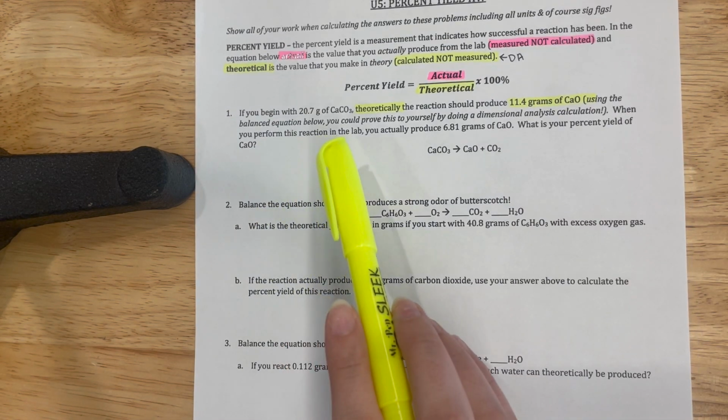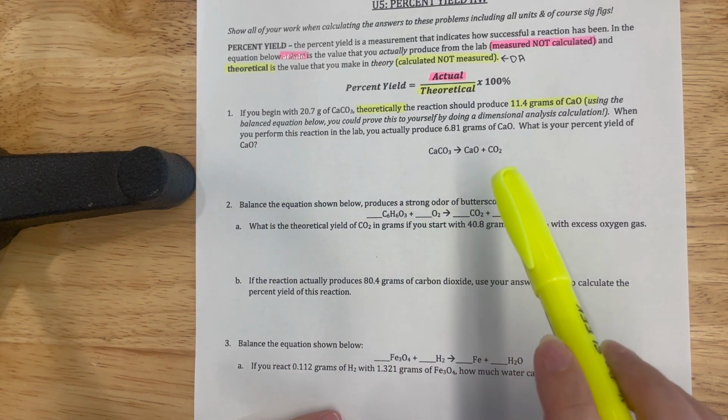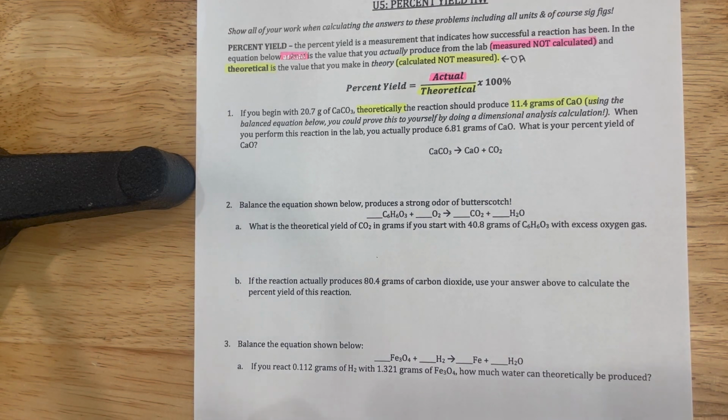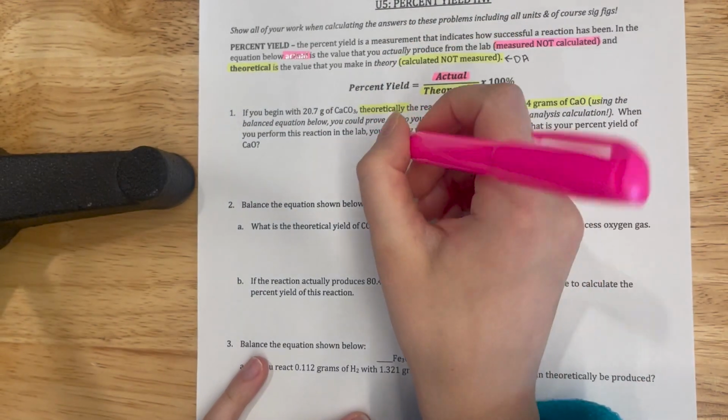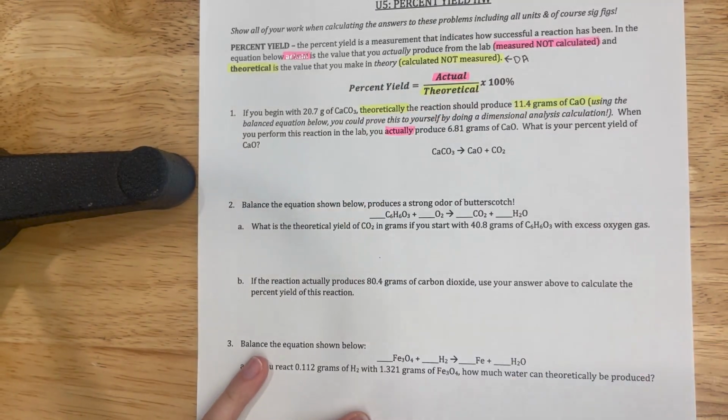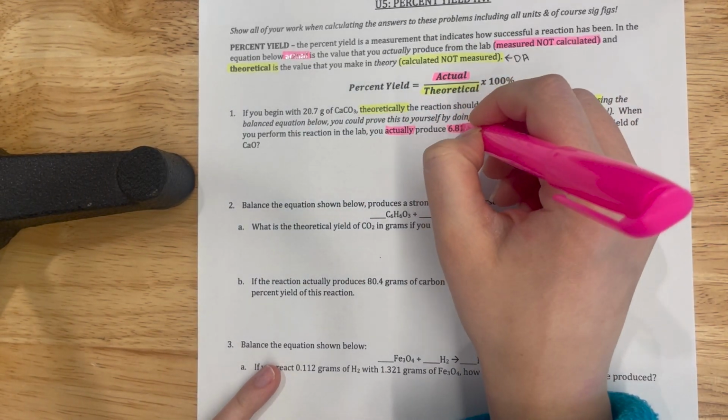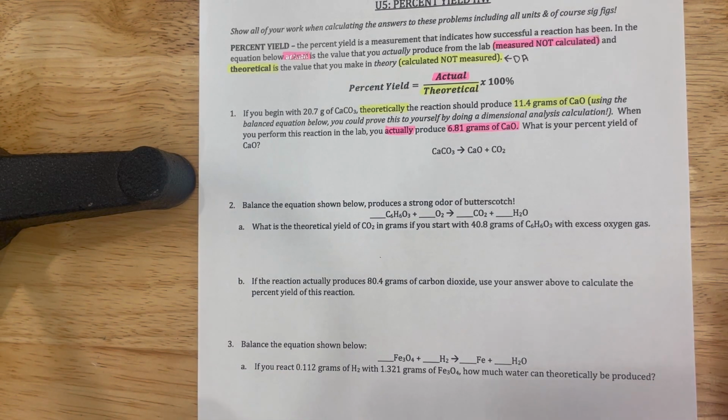We could go from grams to moles, moles to moles, moles to grams. When you perform this reaction in the lab, we actually produce 6.81 grams of calcium oxide. We want to figure out what is the percent yield of calcium oxide, right?